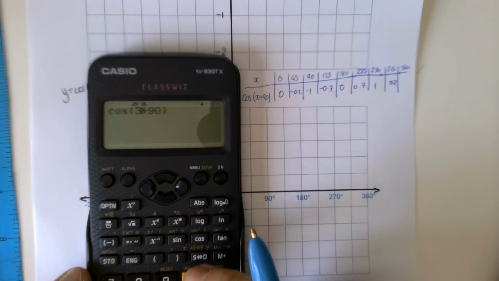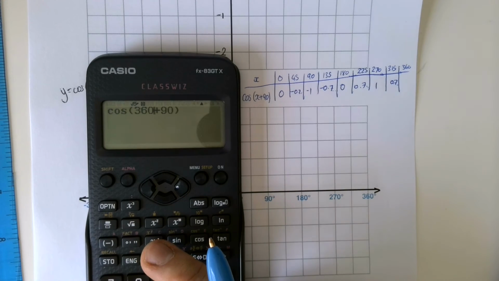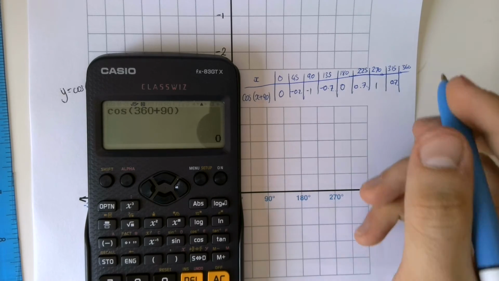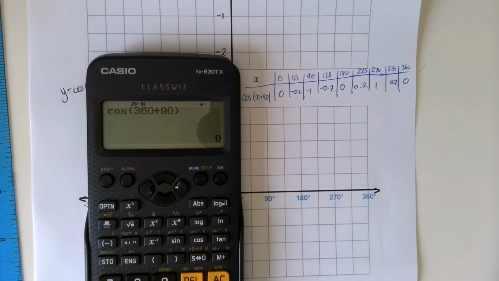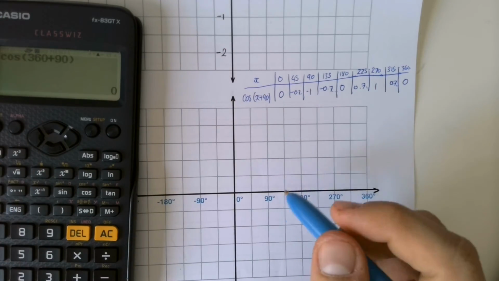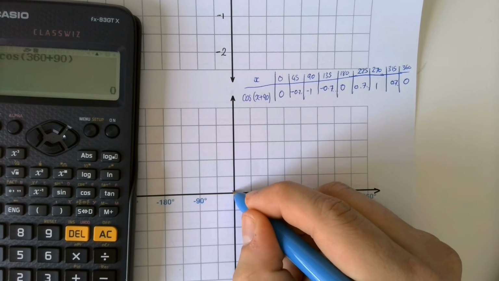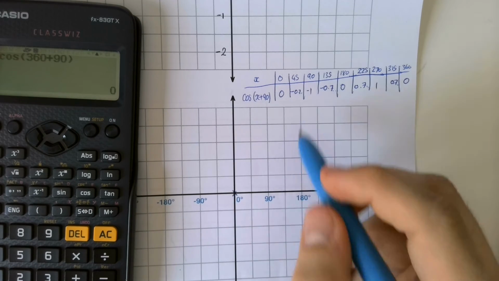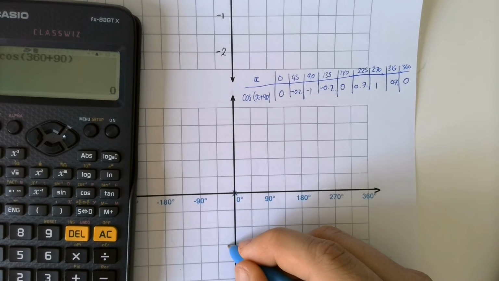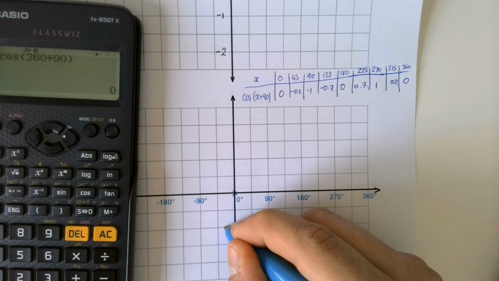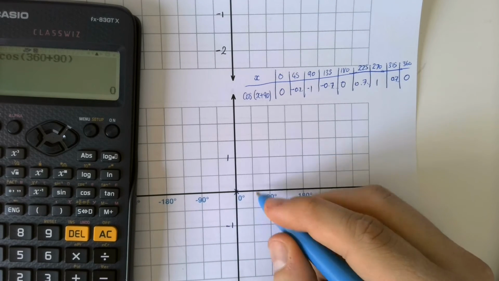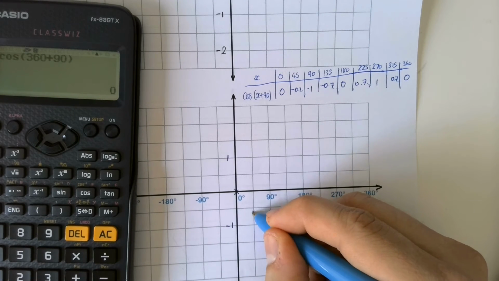And 360, you may be able to predict where this is going, looking at the pattern, looking at the symmetry, is going to be 0. Okay, so I'm just going to plot those points. So it's going to be 0, 0, 45 minus 0.7. Oh, need some axes here. Let's make that minus 1, that positive 1. So I'm going to have something around there.